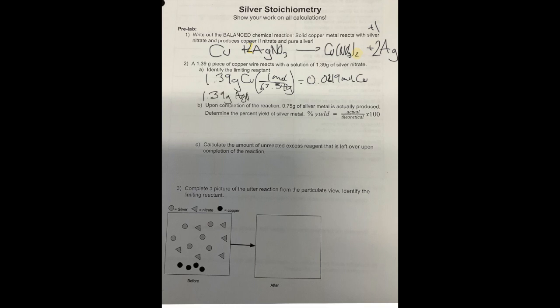Okay, let's find how many moles of silver nitrate we have. So AgNO3. Okay, silver nitrate has a molar mass of 169.87 grams for every 1 mole. I apologize for my writing, working on this pencil thing. And that gives us 0.00818 moles of Ag. Or silver nitrate, I should say.